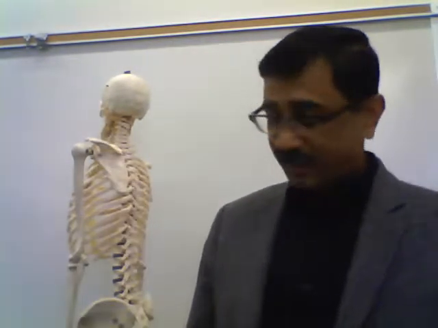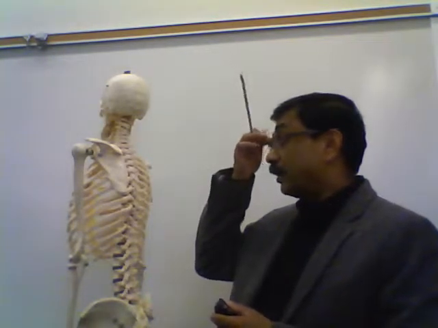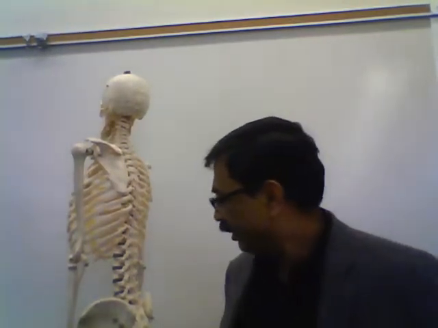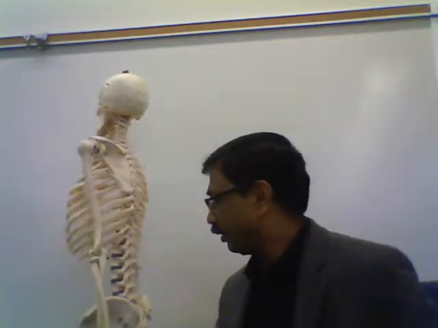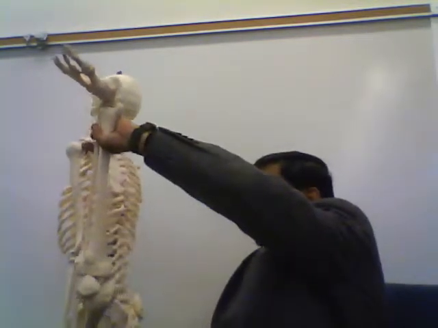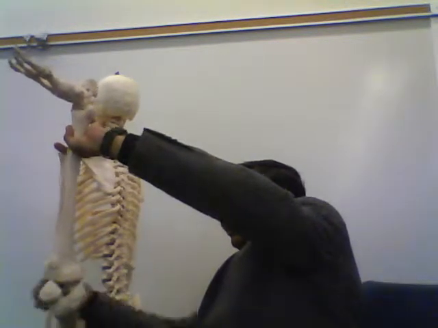So you see here, first picture is the front view and the second one is the back. So in the front you have the line, in the back you have the crest. So that's the upper end. In the lower end you have 2 large round articular structures. Articular means again joint. So you see here, this is one, this is another.